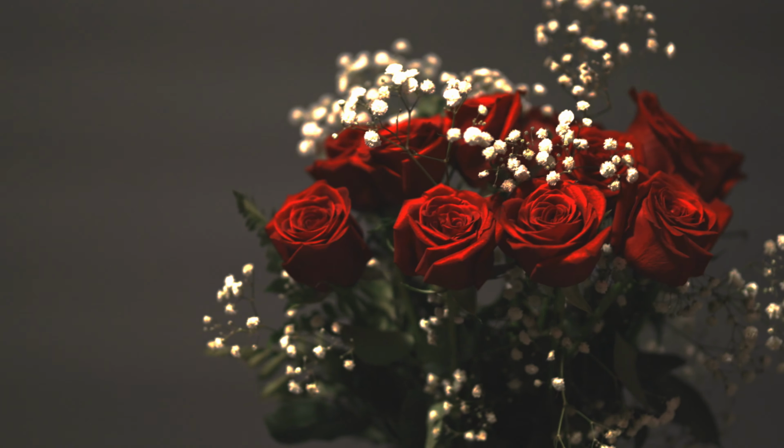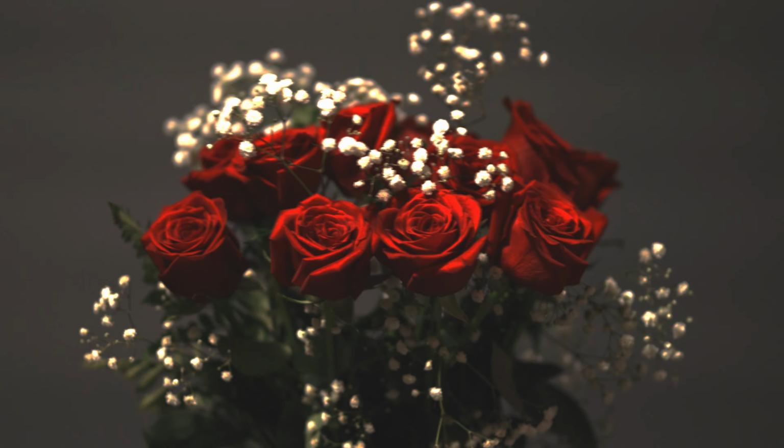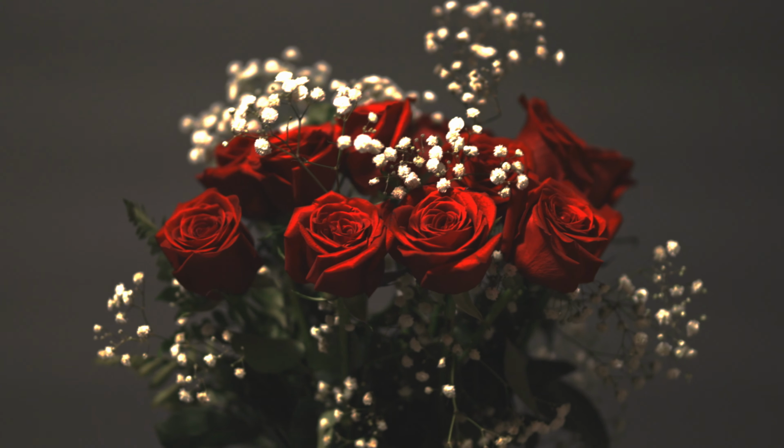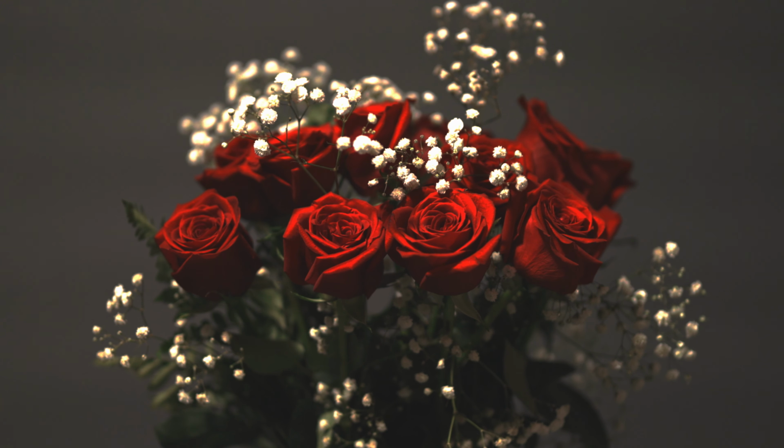Then I set the position of the flowers, press the shutter button on my camera, and the flashes make this beautiful image.